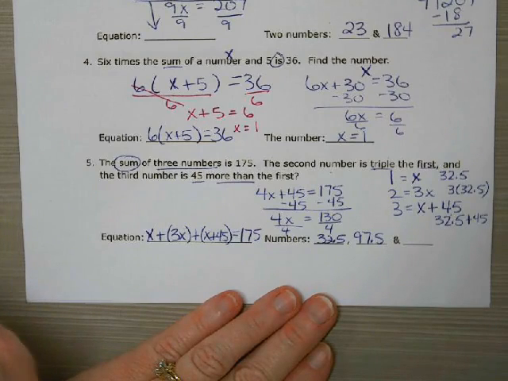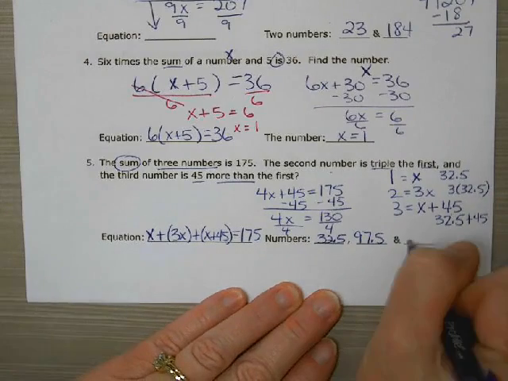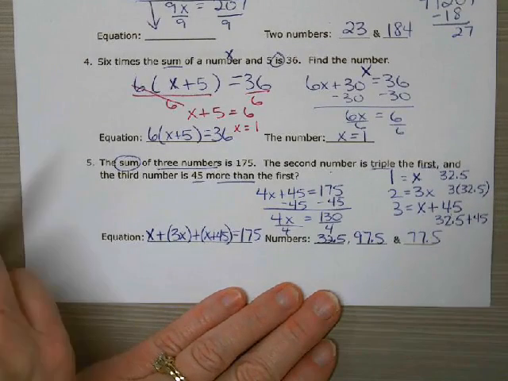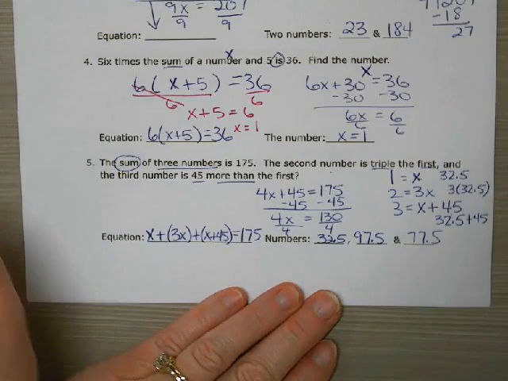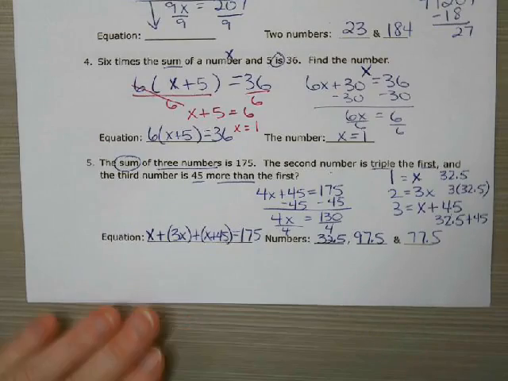So did I make a mistake? So 32.5 plus 45 is 77.5. But if I add those, 97.5 plus 32.5, I end up with 207.5. So what did I do?